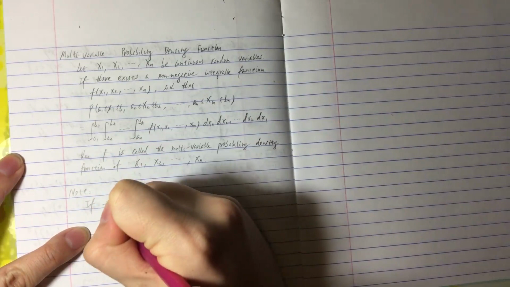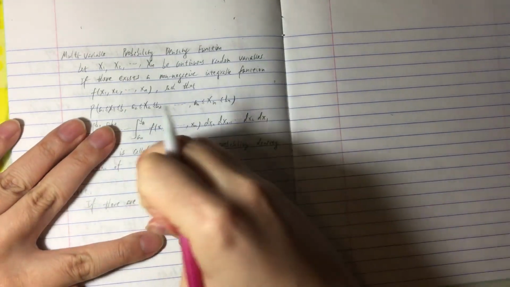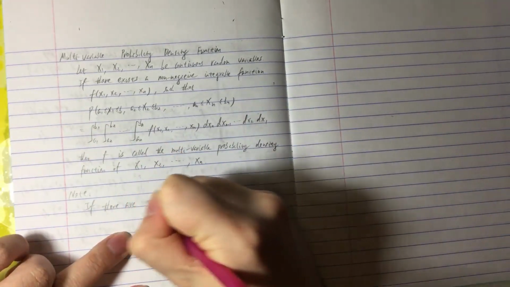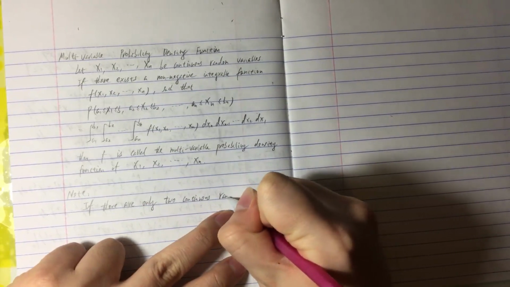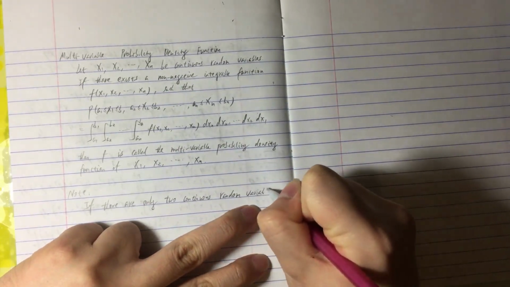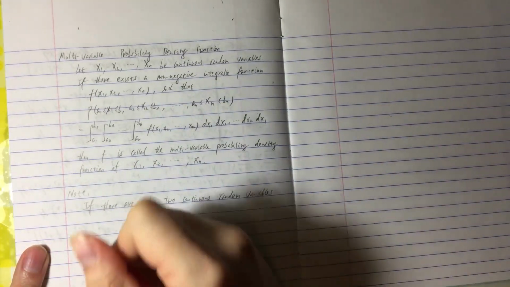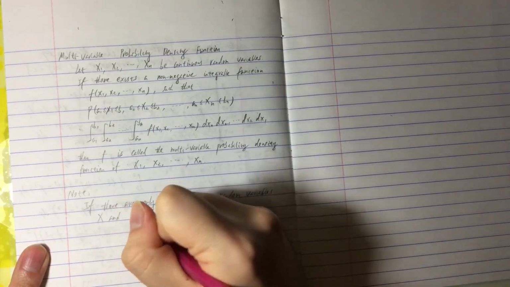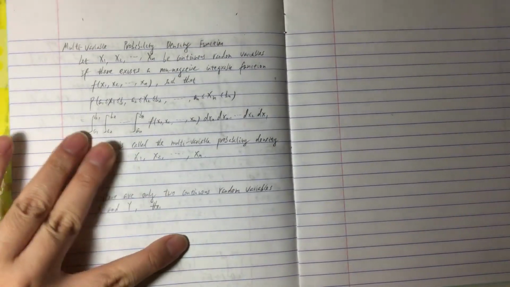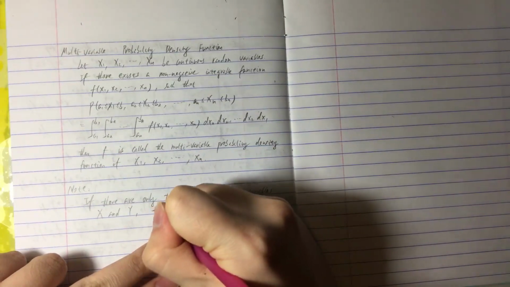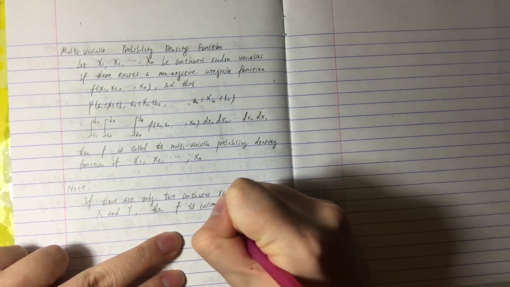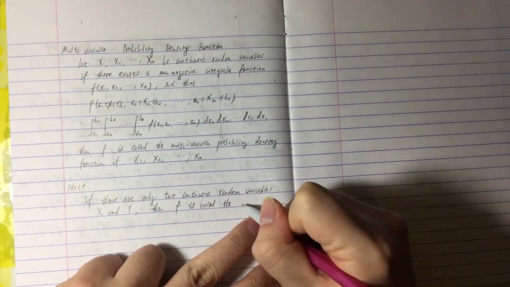Note, if there are only two continuous random variables, x and y, then f is called the joint probability density function.